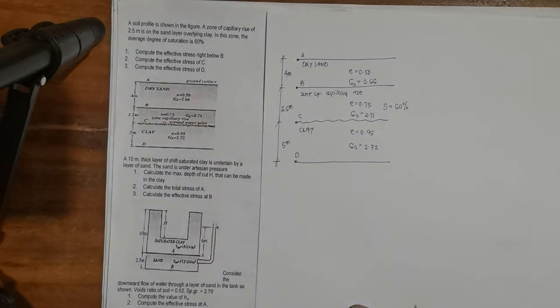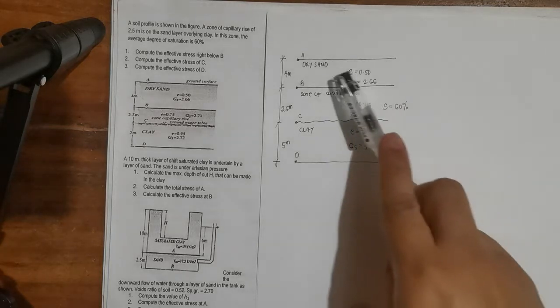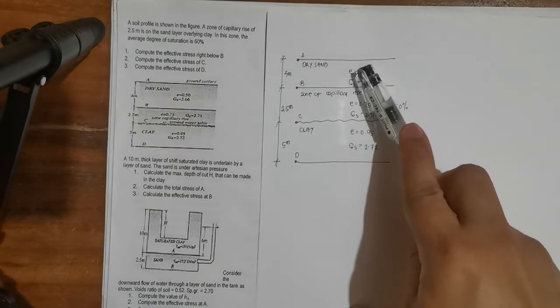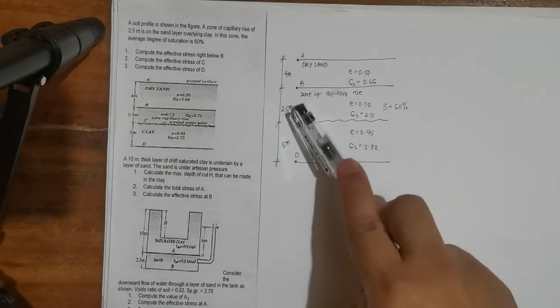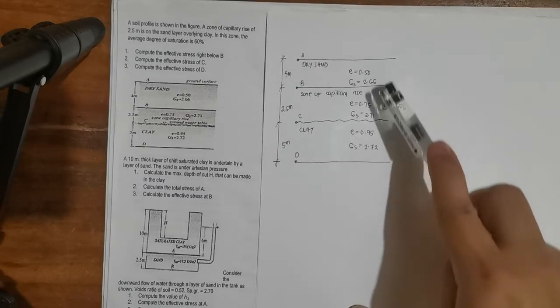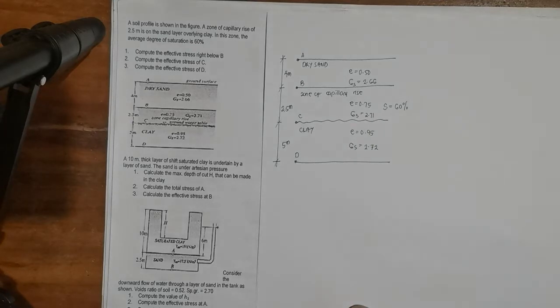Okay, first one, para makuha po natin yung mga unknown natin is to compute first the unit weights of the layers of the soil. So we have here three layers of soil, the dry sand, the zone of capillary rise layer, and the clay layer. So we have to compute first their respective unit weights. So ano yung ating i-compute na unit weight dahil marami po tayong klase ng unit weight.